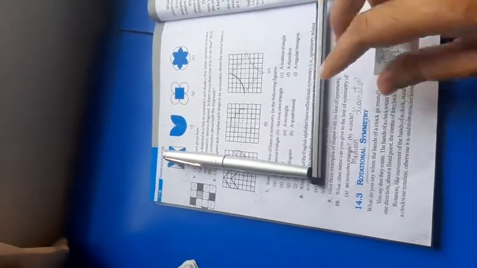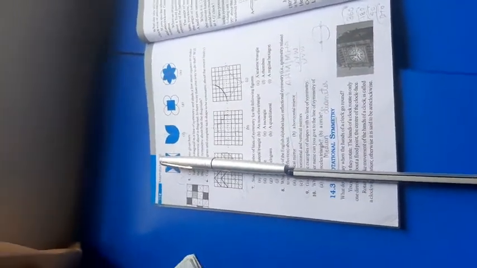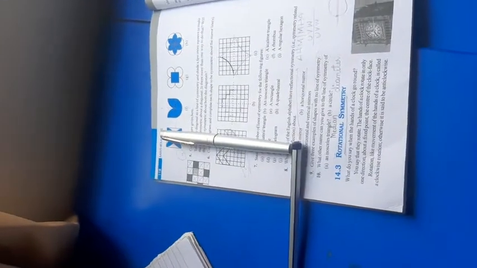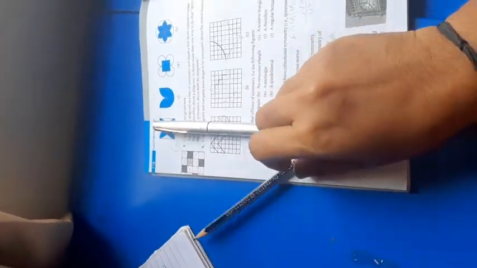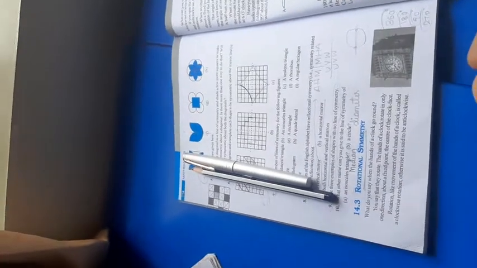Next, order 2 means 180 degrees. So, this is 180 degrees, that is rotational symmetry of order 2. Next, rotate, this is 270 degrees, it is order 3. Then it completes one round, we are going to say it is order 4, then it is 360 degrees. Clear, children?